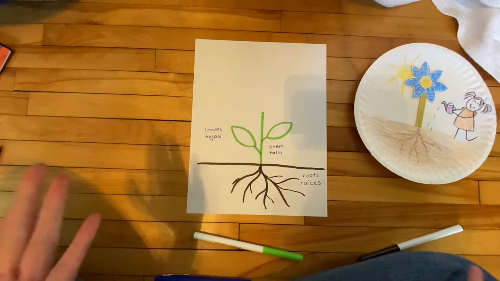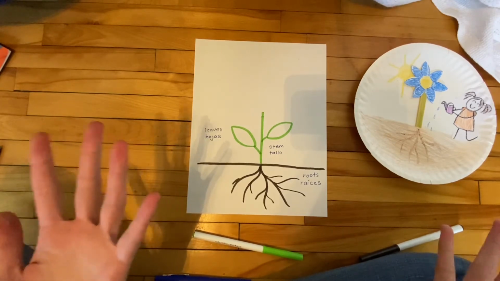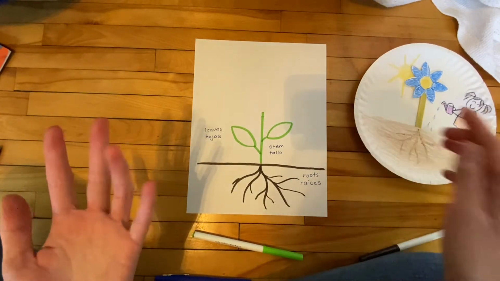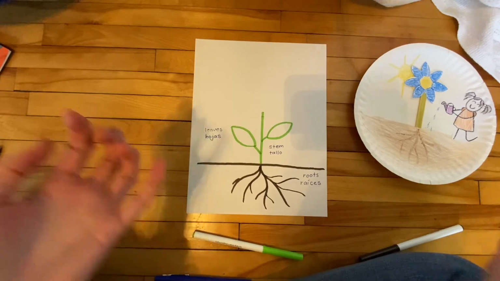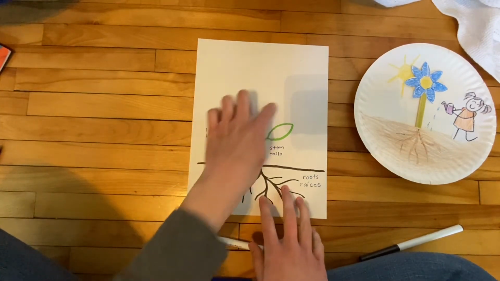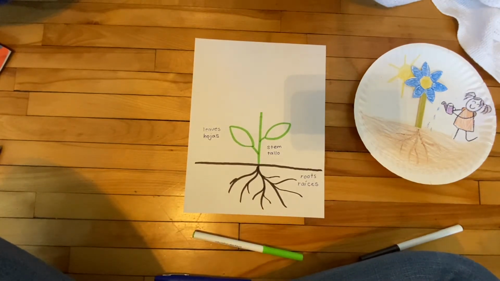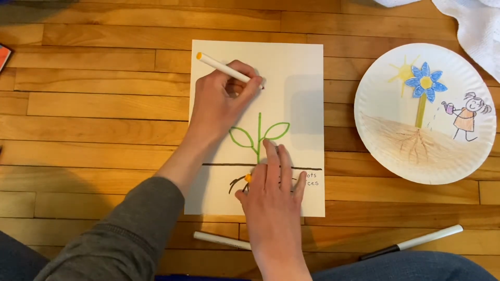The leaves, they gather energy from the sun. So the leaves are out in the sun, they gather energy from the sun, which they bring into the stem and the flower.